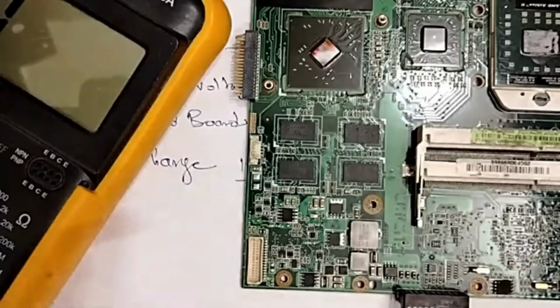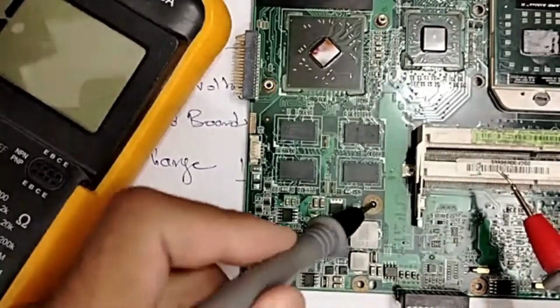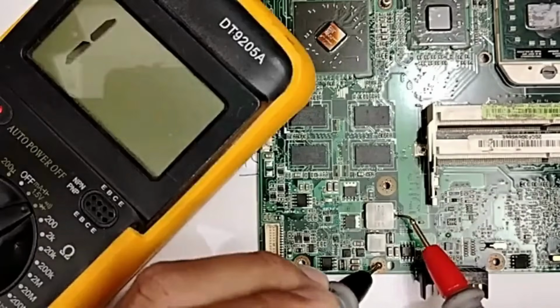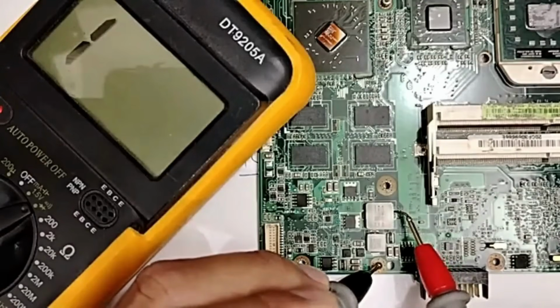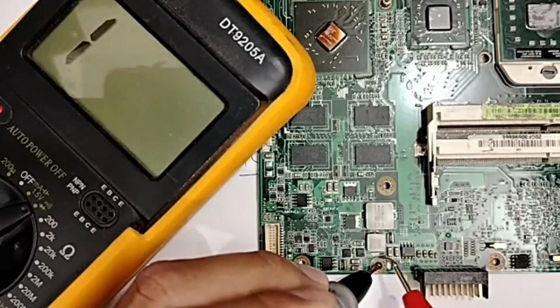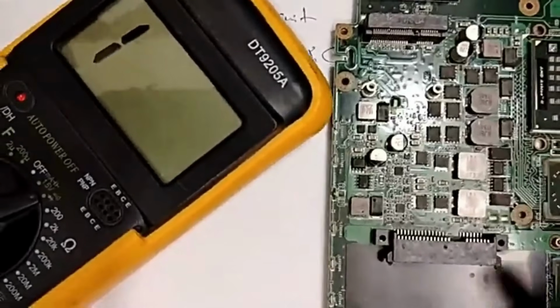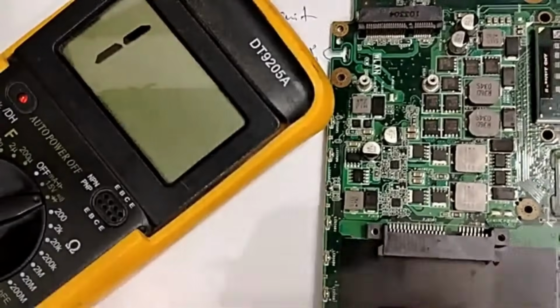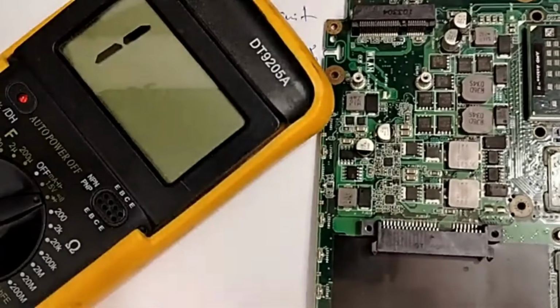So, for example, for this coil here, if I put one probe here in the ground and check this coil to ground, do you see anything in the multimeter? Do you see, my friend? No continuity. Okay, no continuity, no reading. This one is also the same. This is the trick, or the shortcut, that we can use to identify a short circuit very easily and fast.